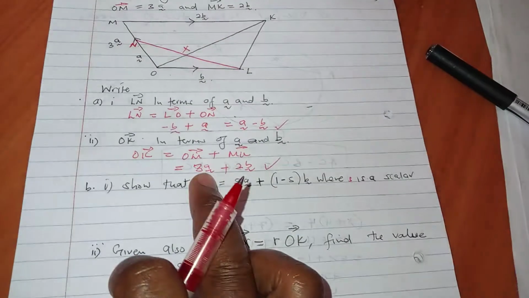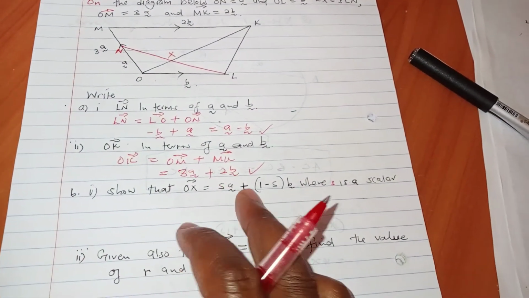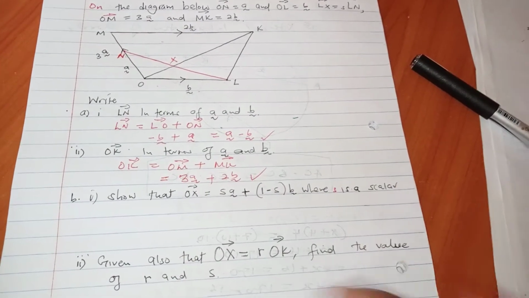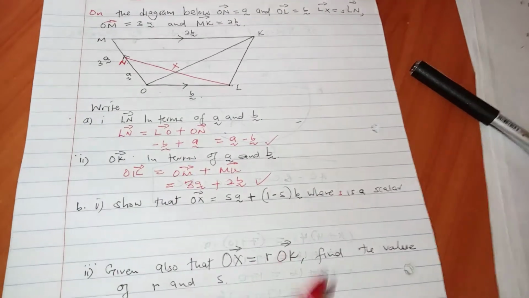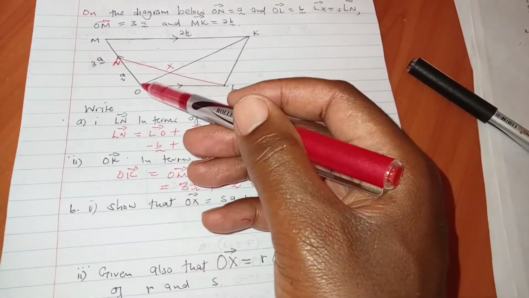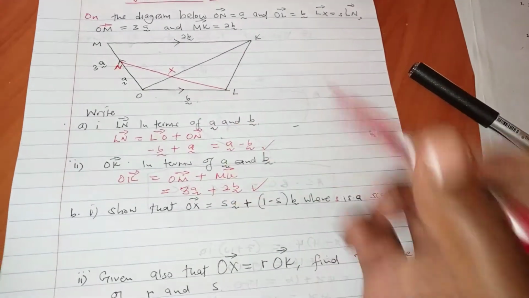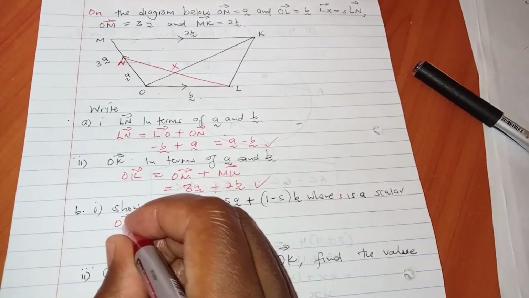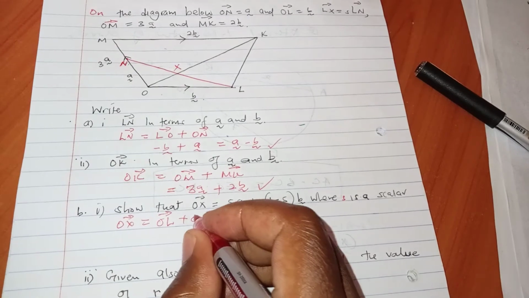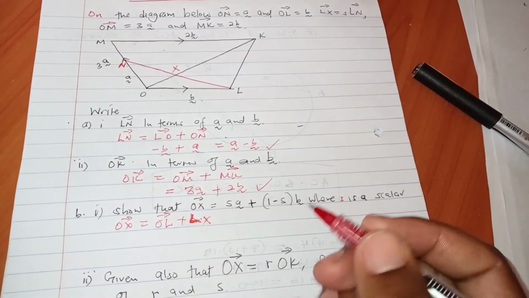So we go to this part of the question that says show that OX is equal to SA plus (1 minus S) times B. We want to show this, and so we are going to use what we already have. So how can we go to OX? We have OX is OL then LX. So we say OX, we can go to OL then LX. Okay, fine, so that's LX there.